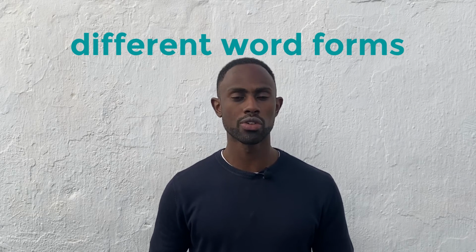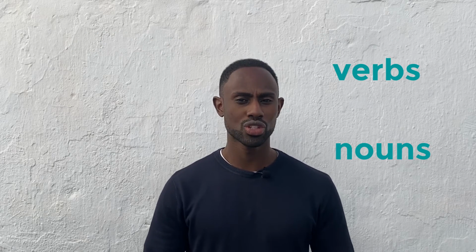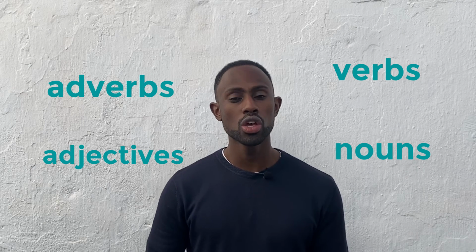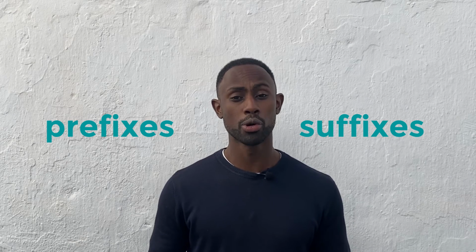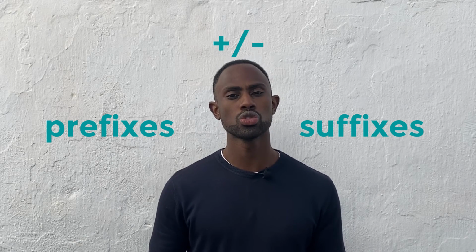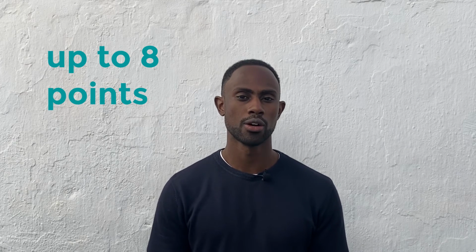So part 3 is testing you on vocabulary again, but this is your knowledge of different word forms. So think of verbs, nouns, adjectives and adverbs. You also need to think of prefixes and suffixes, both positive and negative ones, and also compound words. Like parts 1 and 2, there is 1 point for each correct answer, so you can score a total of 8 points here.